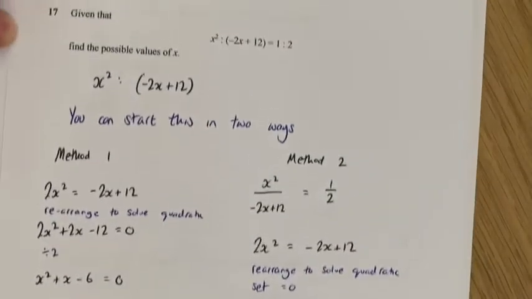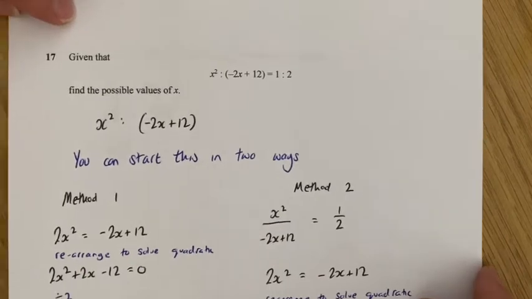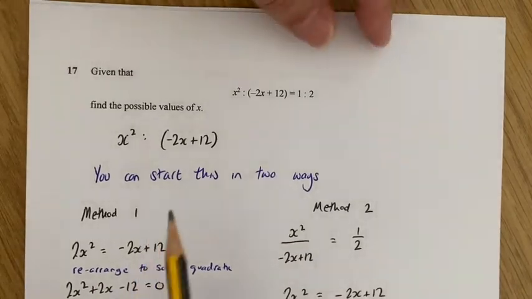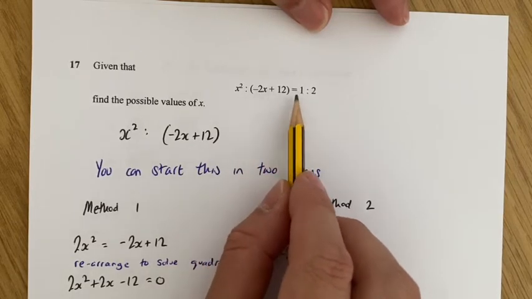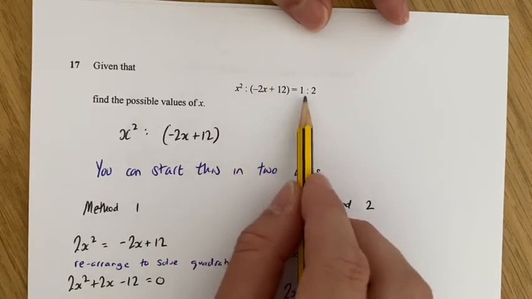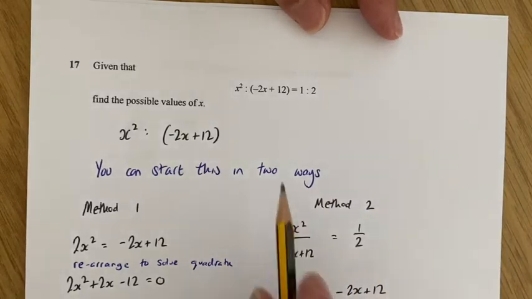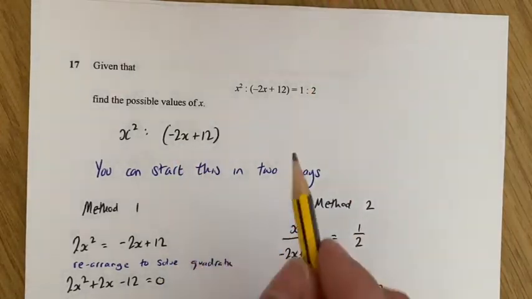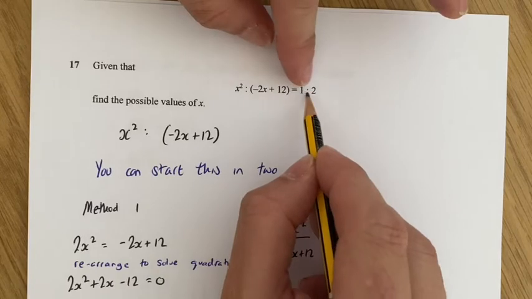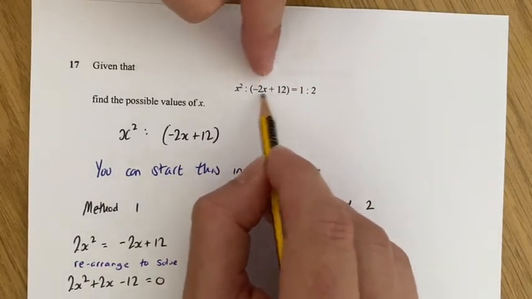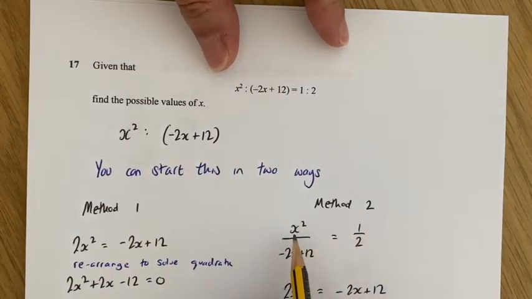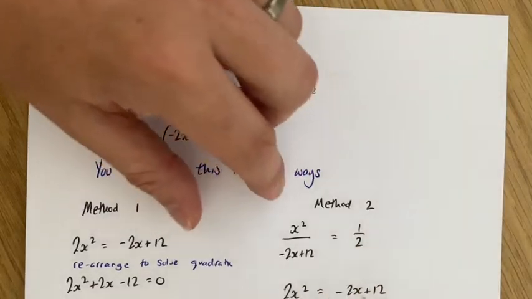Question 17. A few different ways that you can approach this one. So we know that x squared to minus 2x plus 12 is in the ratio 1 to 2. Because they're in the same ratio, we can say that 1 divided by 2 must be equal to x squared divided by minus 2x plus 12. Okay, and then you've just got an equation to solve.